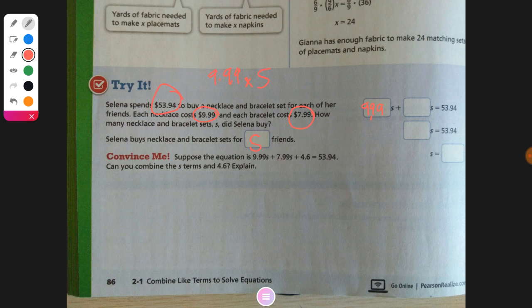Then she buys again what? The bracelet. Each one costs 7.99. So for all of them, it's 7.99 S. S is the number of them, okay?